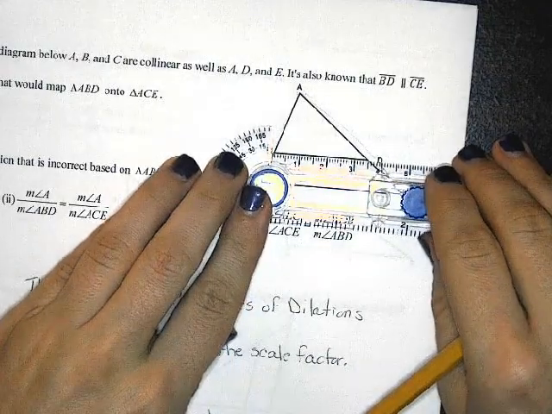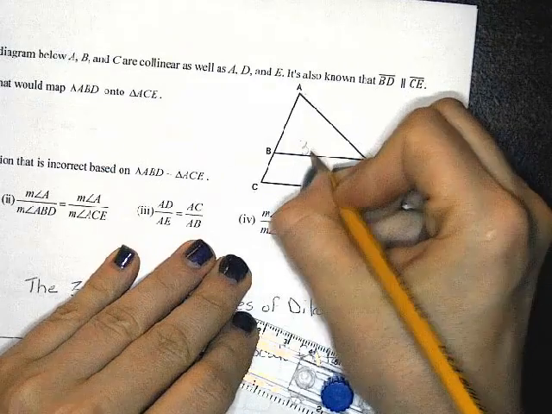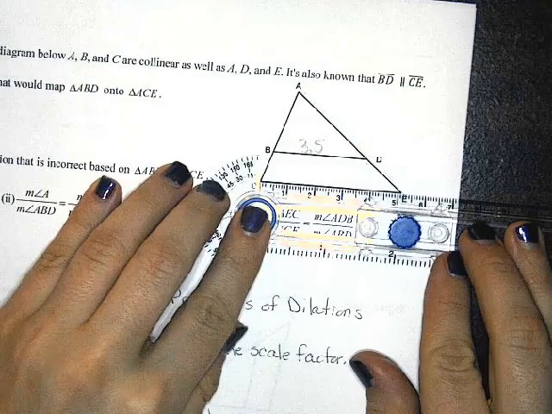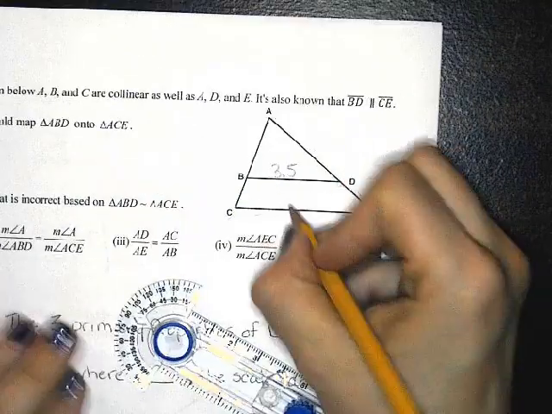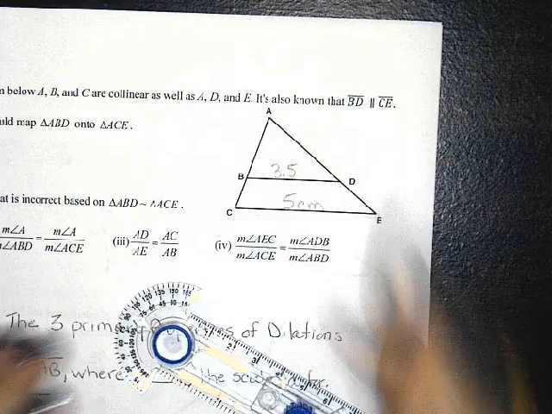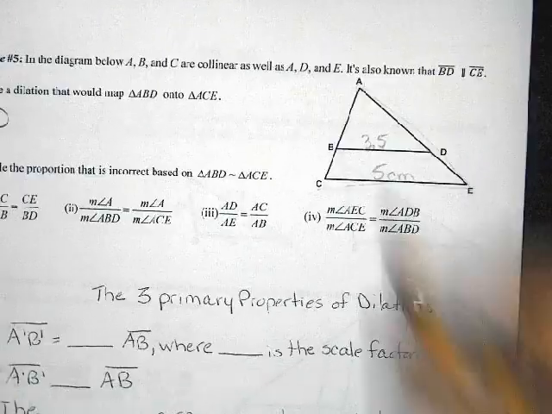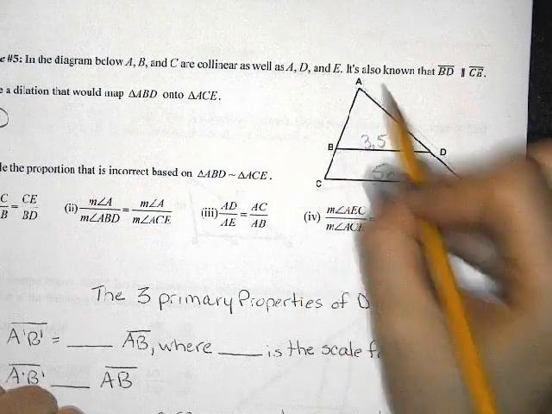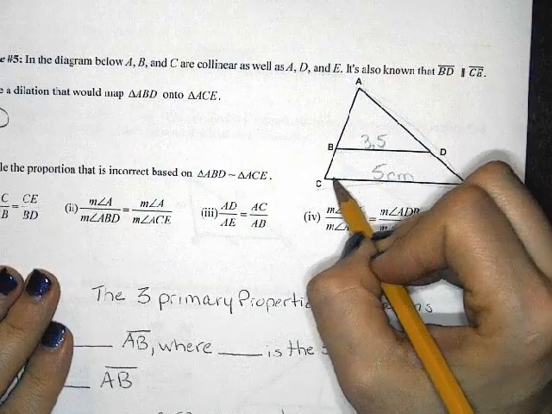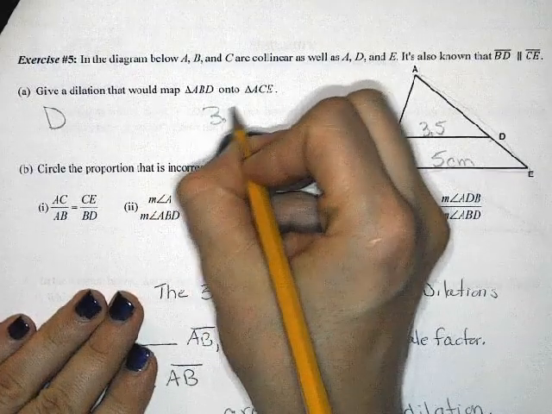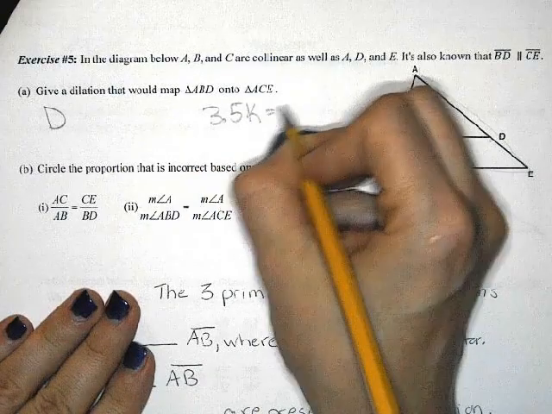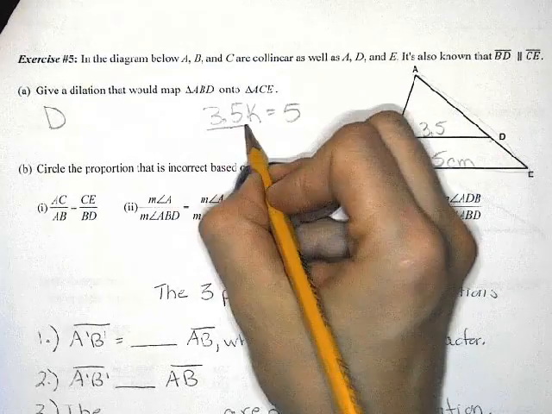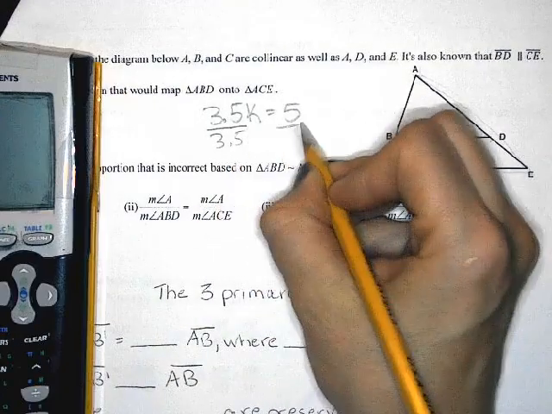If I measure this bottom half, it's 3.5. And if I measure from here to here, it comes out close enough to be 5. So I'm going to call this 5 centimeters. Now I'm going to figure out the scaling factor. Remember, ABD is the little one, AC is the big one; this is the pre-image, this is the image. So 3.5 times something should give me 5. All I do from here is divide by 3.5.